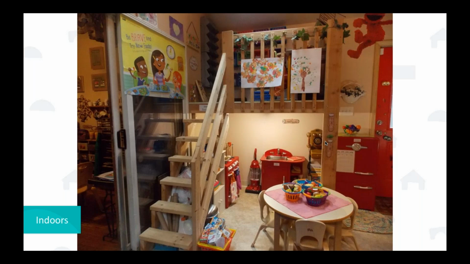Now this is real creative. This is a loft, again, that was built by the provider's husband, so that you have a play area, a work area that is a kitchen below, and then another program area up the stairs. And the equipment, the refrigerator and stove kind of thing back there, again, they picked up at a flea market. They're all child-sized kitchen appliances. And the loft area is accessible directly for kids.